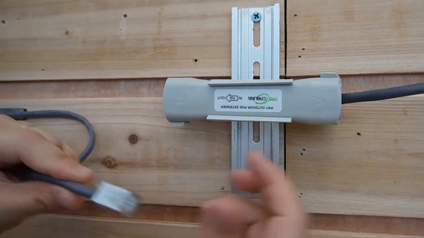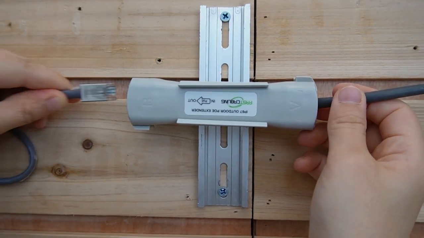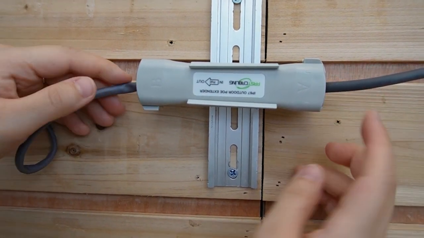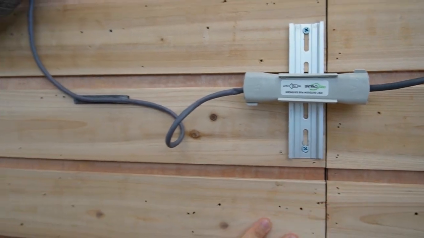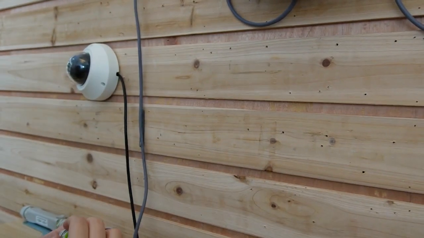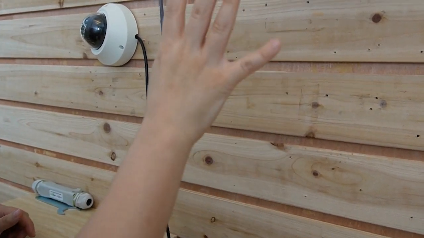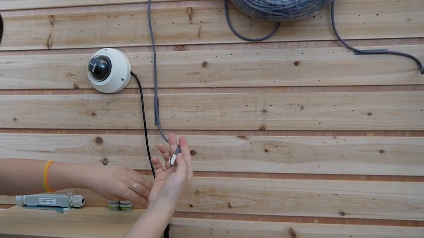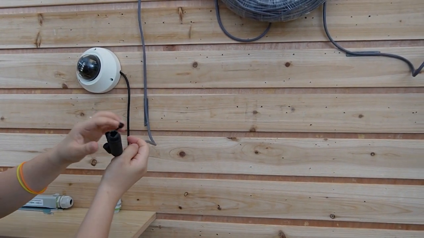And then use the output port to connect with the edge device. So now it is connected. And you can see I took out the neck and the gland for faster installation. This is another 100-meter Ethernet cable. Now we're going to use this to connect with the IP camera.